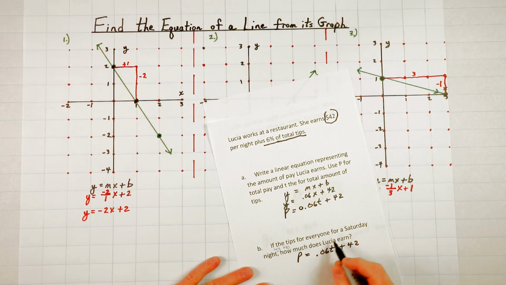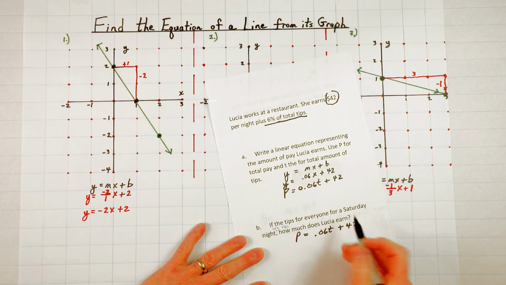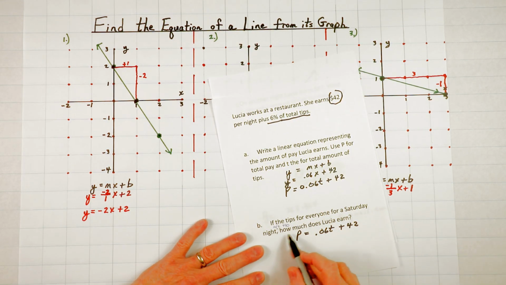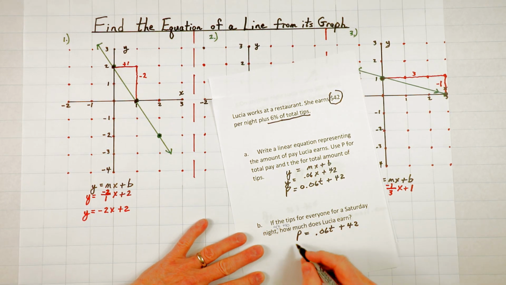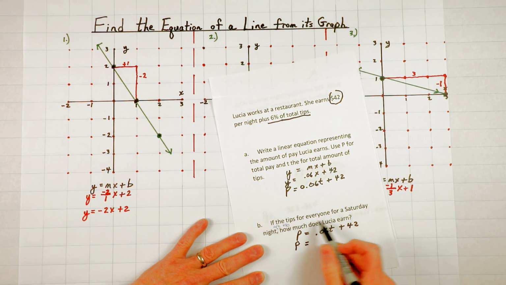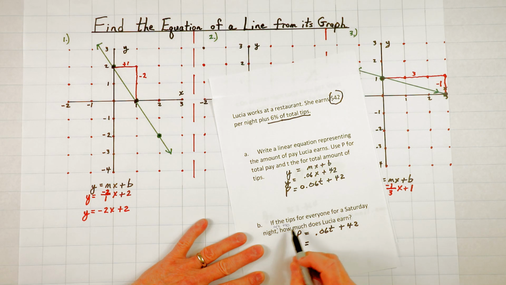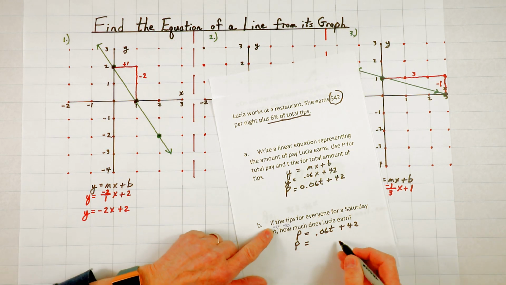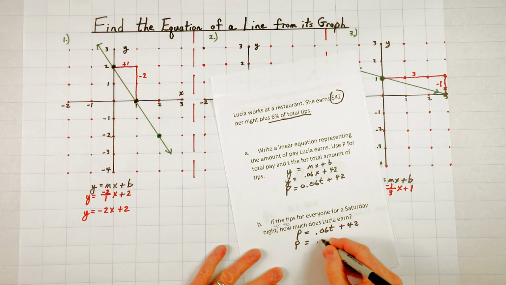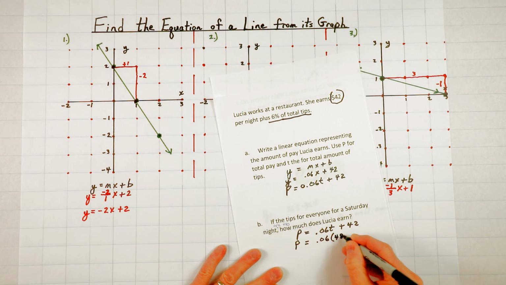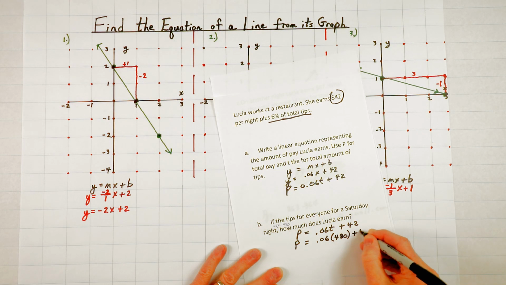Okay, so if the tips for everyone for a Saturday night, hopefully you can see this, are $480, how much does Lucia earn on that night? So we're trying to find her total pay, and the tips for everyone for that night. I left it out when I typed this, but I put it in with a pen. It says $480. So 0.06 times 480 plus 42.